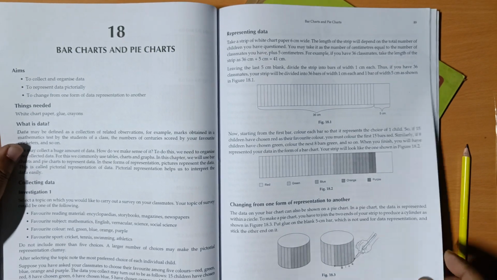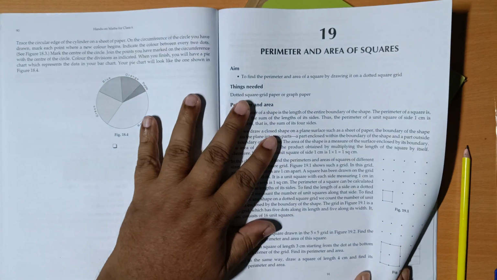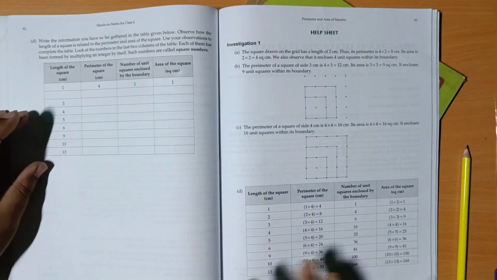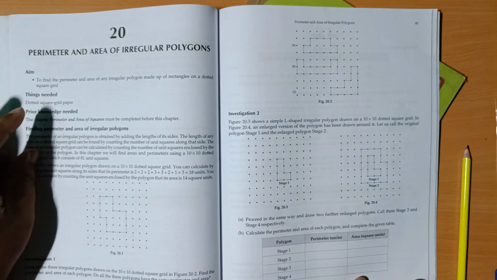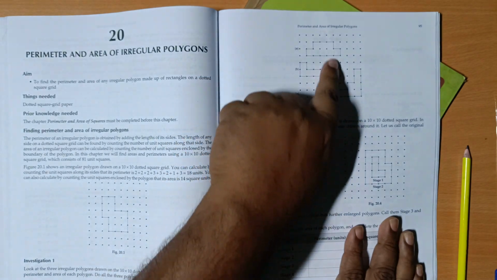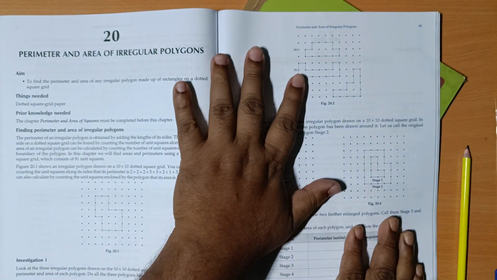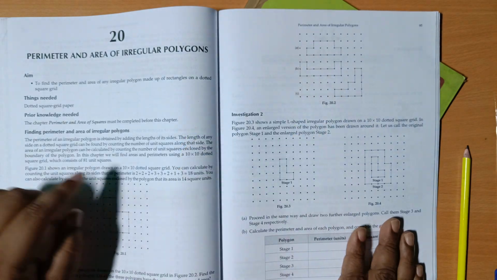Then pie charts, bar charts, then perimeter. Mensuration starts from here, using the first easy concept of squares, and then later the perimeter and area of irregular polygons. Say for example here, you try to ask yourself whether the perimeter or the area is the same for all these three figures.